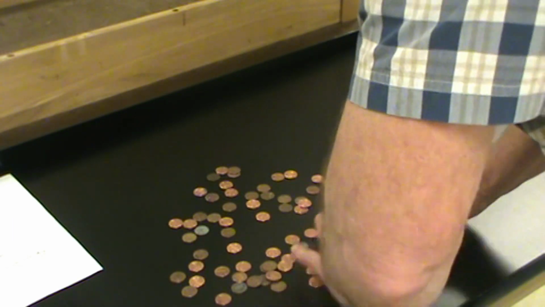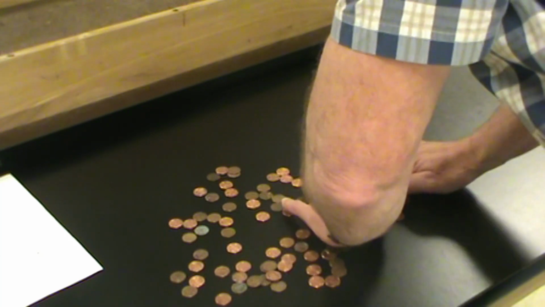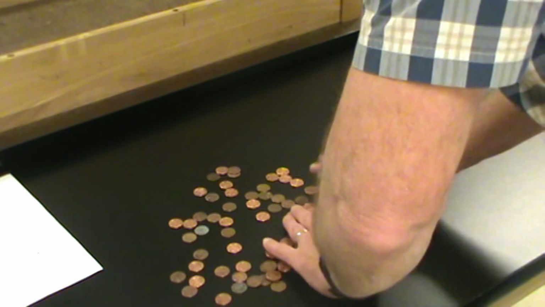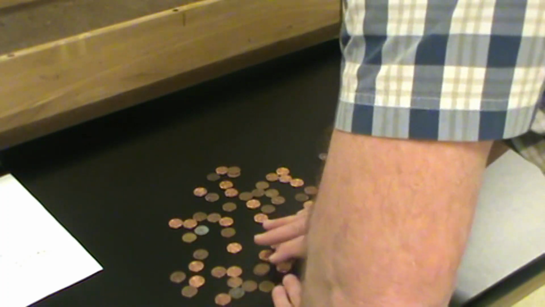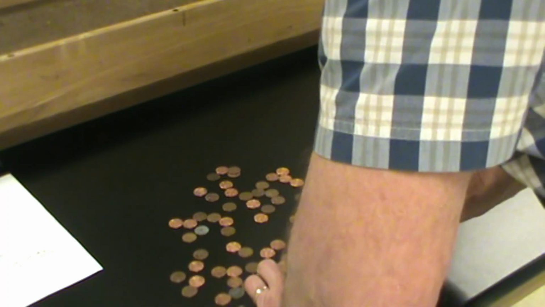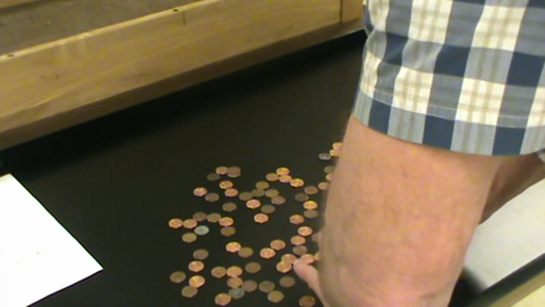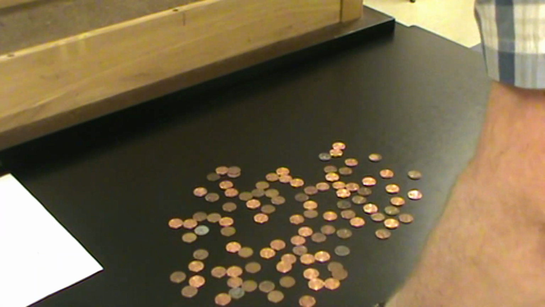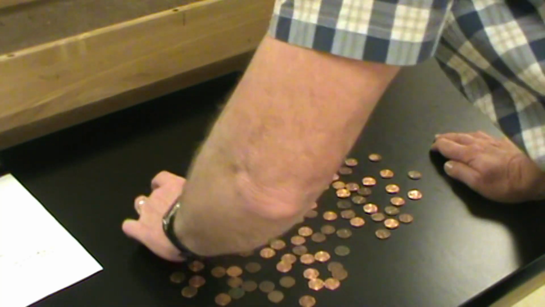Spread them out. The first time takes a lot longer than any of the others. And then I just have to separate them into 2 different piles: the ones that are still Abe Lincoln and the ones that have decayed into memorial.